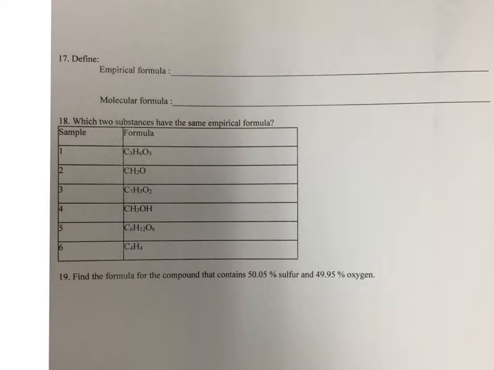Okay, someone just asked about number 18. They're asking for the empirical formula. So in other words, which two of all of these samples are like each other? So here, can I reduce number 1? Yes. What can I reduce that to? CH2O. CH2O, and so that's my empirical formula, right? So you're going to do all the empirical formulas for all of these. For example, number 2, can we reduce it anymore? No. This will be CH2O, right? So these two already are alike because it's saying which two substances have the same empirical formula, right?